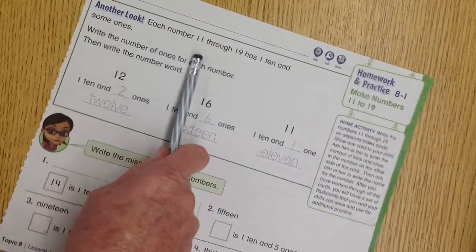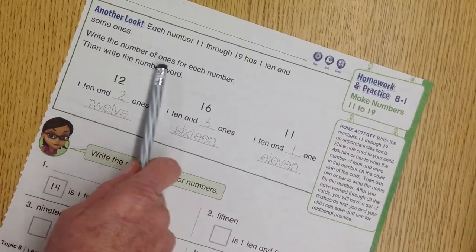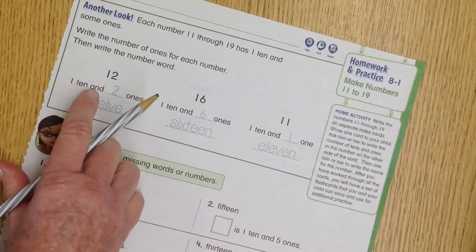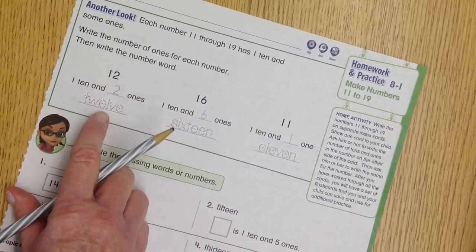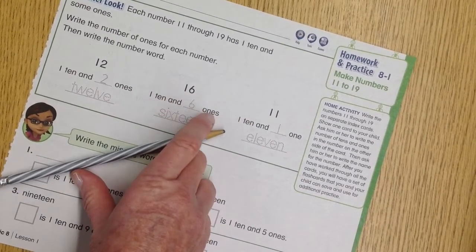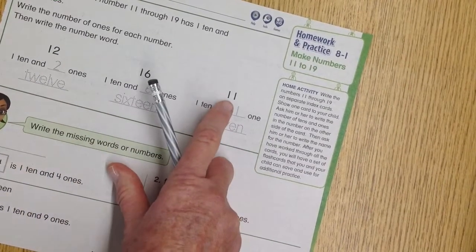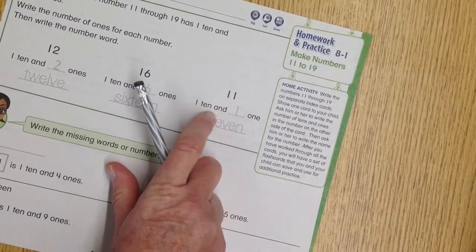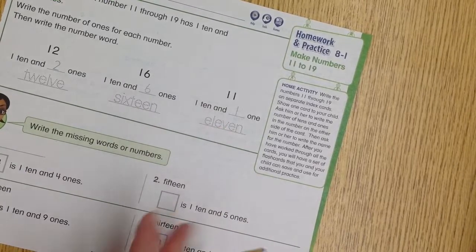It says each number 11 through 19 has 1 ten and some ones. Write the number of ones for each number. Then write the number word. So 12 is 1 ten and 2 ones, and here's the number 12 written out. 16 has 1 ten and 6 ones, and here's the number written out. This one is a little tougher because you have to remember 11. 1 ten and 1 one is 11. All right.